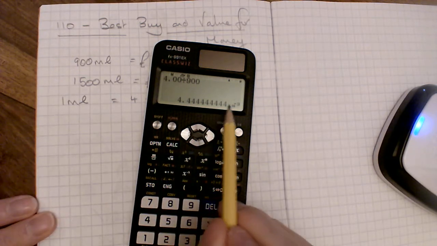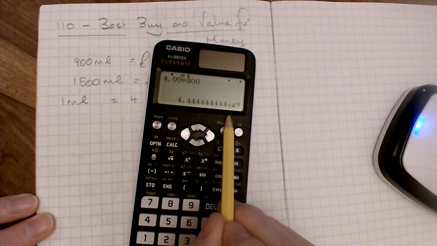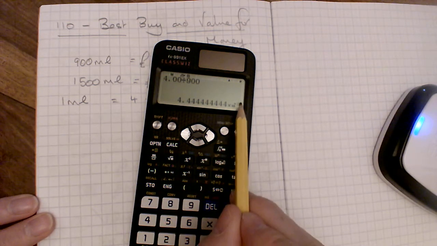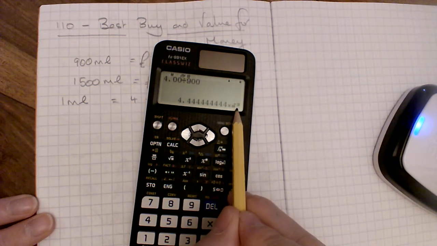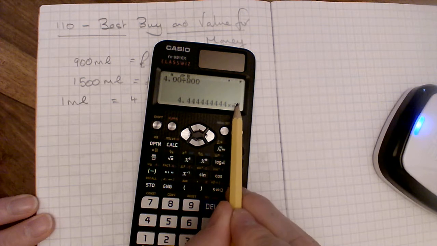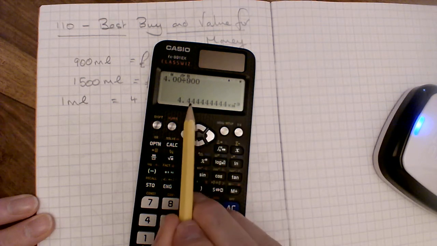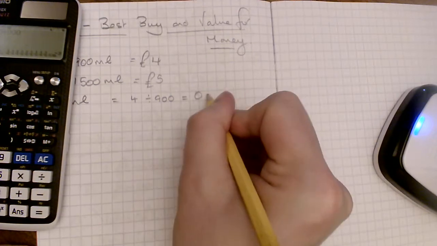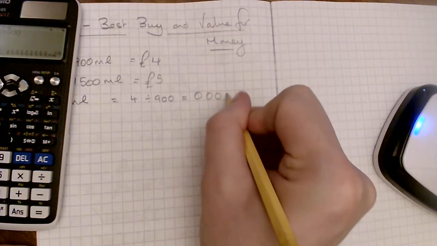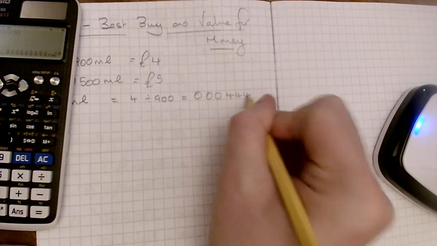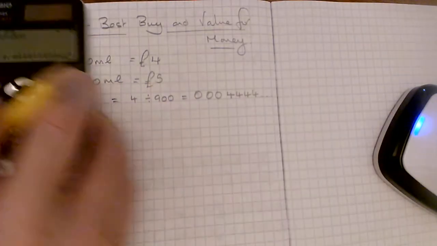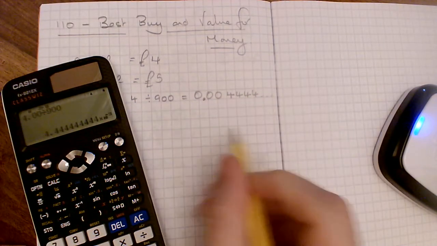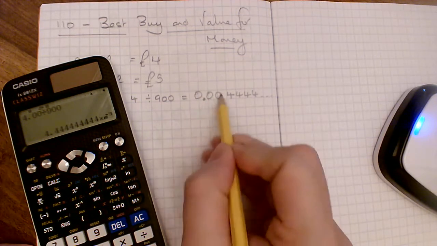Now it's a bit awkward because it's a weird number, with this times 10 to the minus 3 at the end. The 10 to the minus 3 just tells you it's going to have 3 zeros, and then I start with this number. So it's actually 3 zeros, 1, 2, 3, and then a load of 4s straight after that. The decimal point is going to go in here, and that's what 10 to the power of minus 3 means.